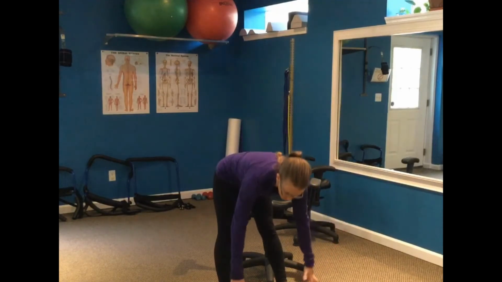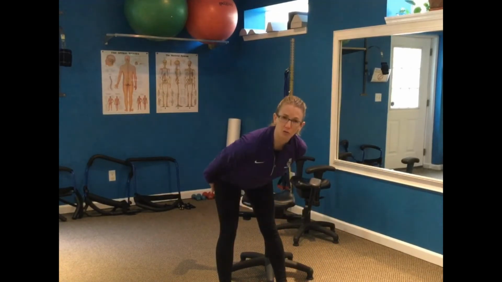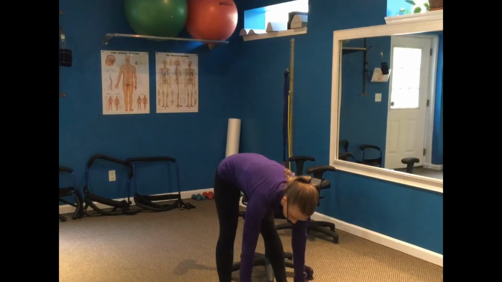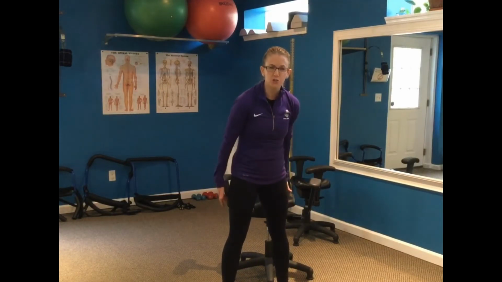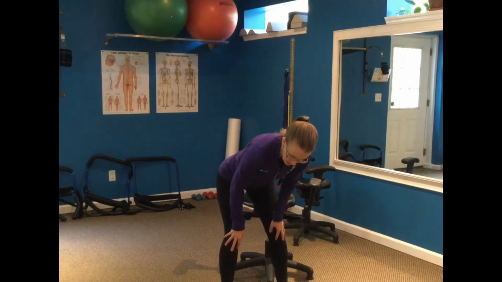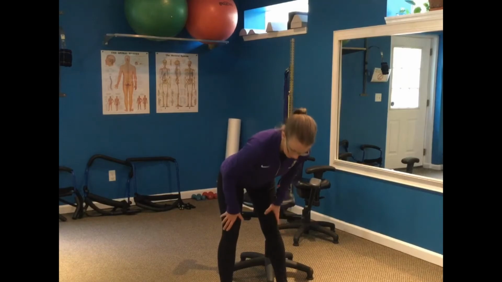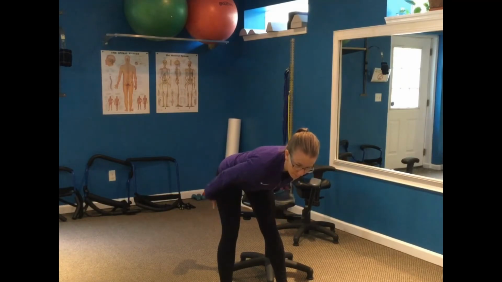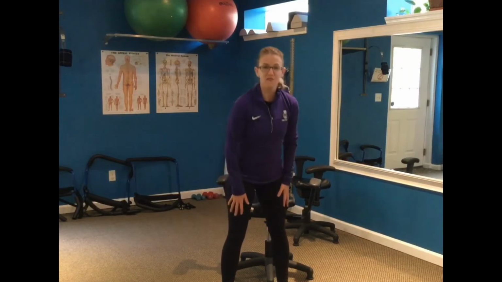Now, if you're able to, obviously one of the easiest ways is to bend over and touch your toes. The goal is not necessarily to touch your toes. The goal is to feel a stretch through the back of the leg while keeping your knees straight. If you bend your knees, you're cheating. If you can only get this far because your hamstrings are so tight, that's fine. Start there and work your way up.